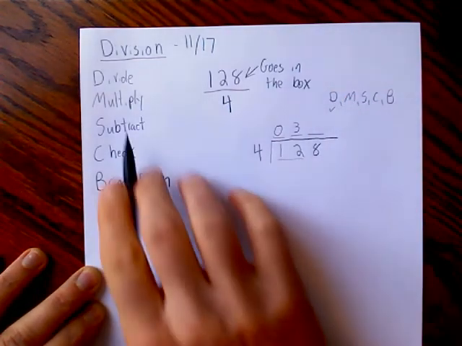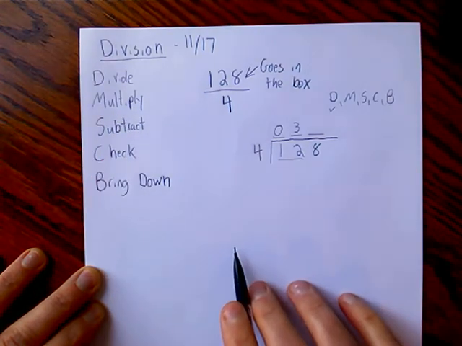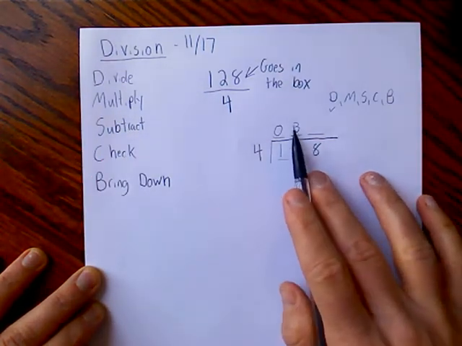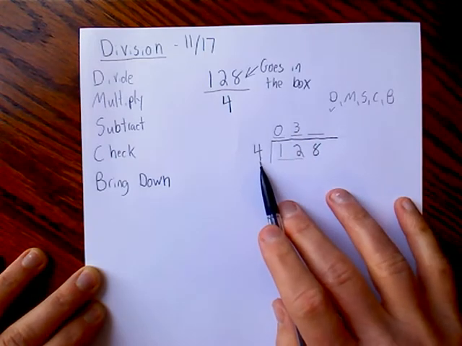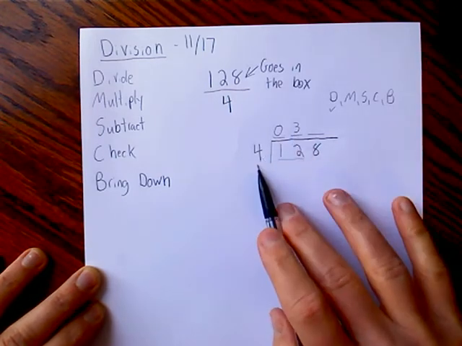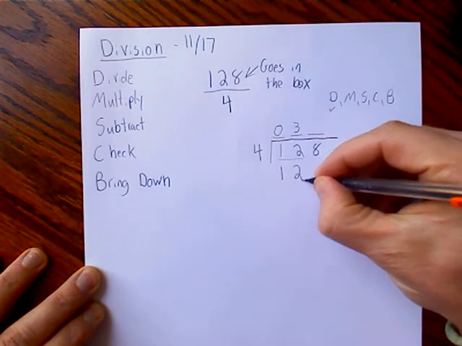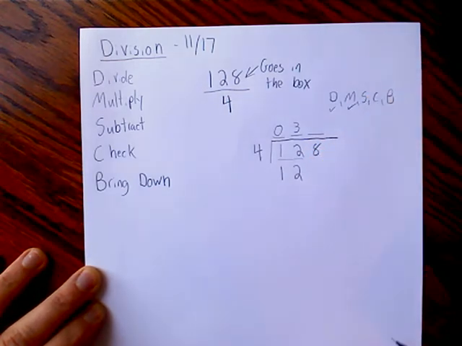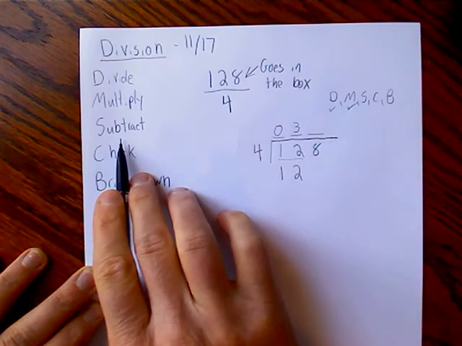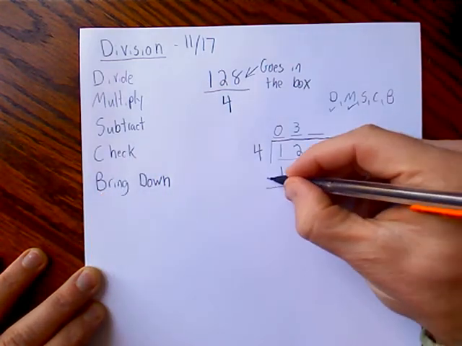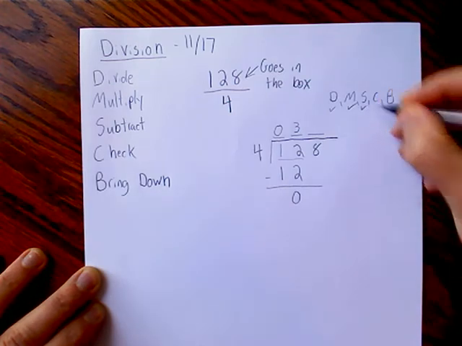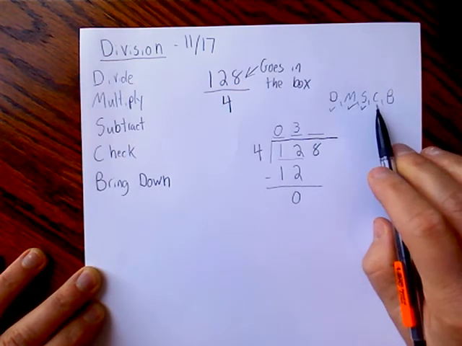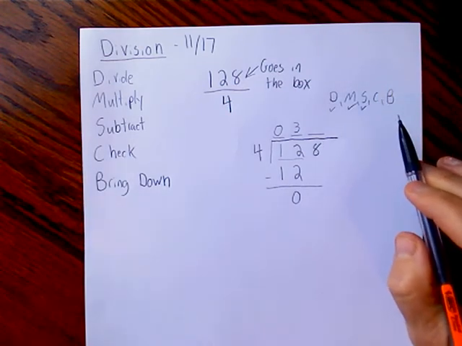Next, multiply. You can look over here if I need some clues. I'm going to multiply that one number, that single digit that I just wrote down, by my divisor, what's outside the box. 3 times 4 is 12. Check, done. Moving on to S. S is subtract. I'm going to subtract those two numbers and get 0. Check. Speaking of check, that's our next step here.